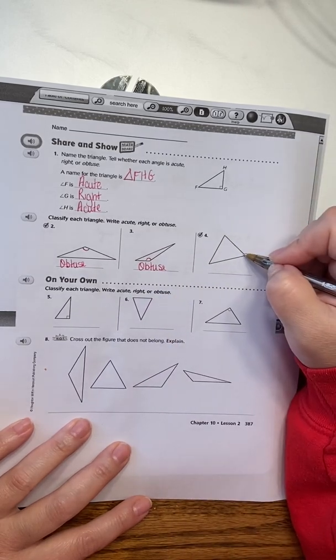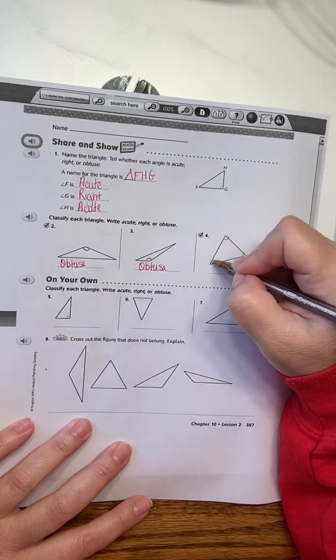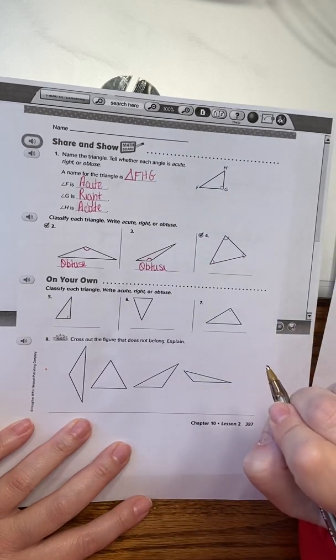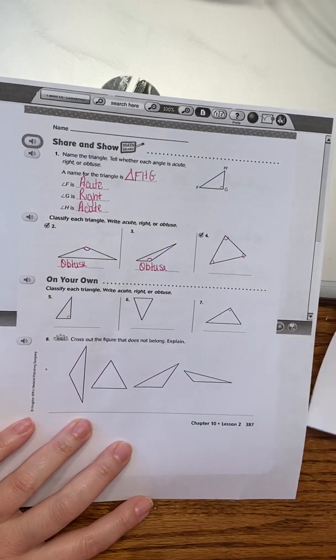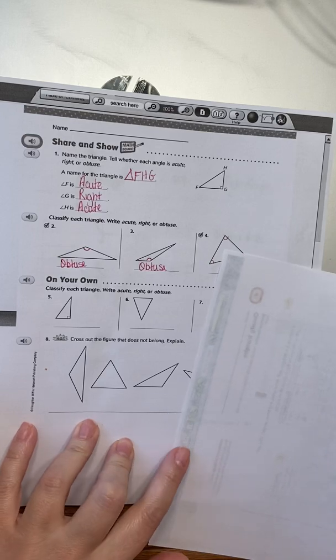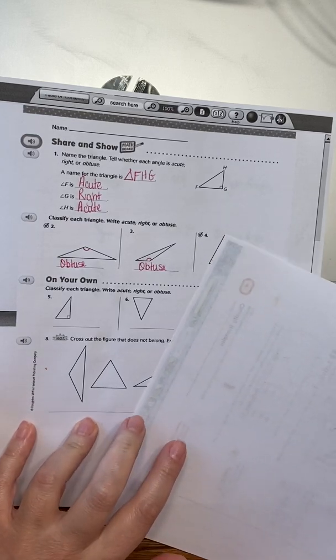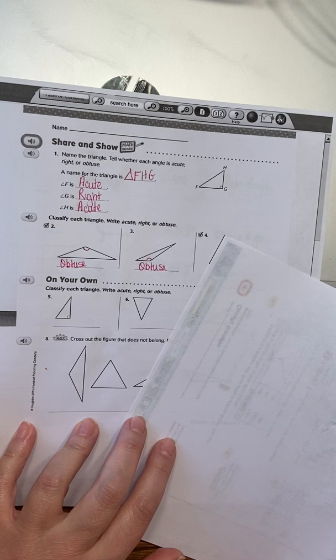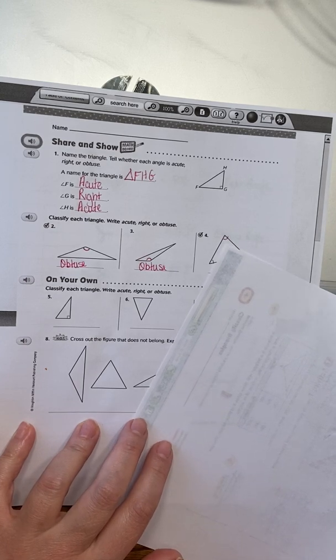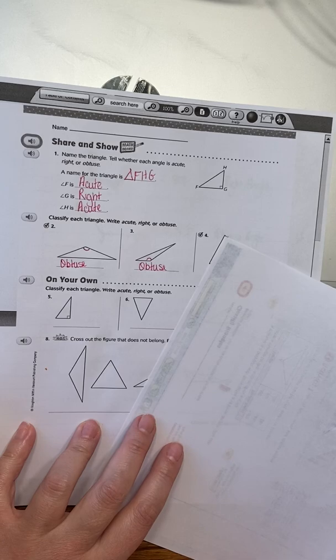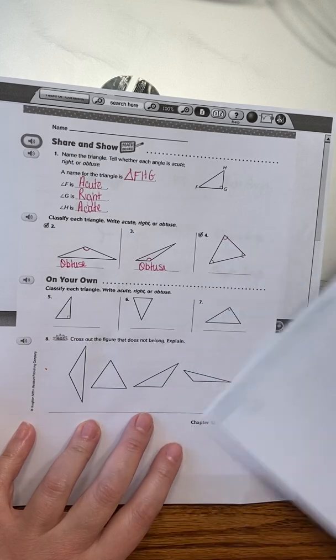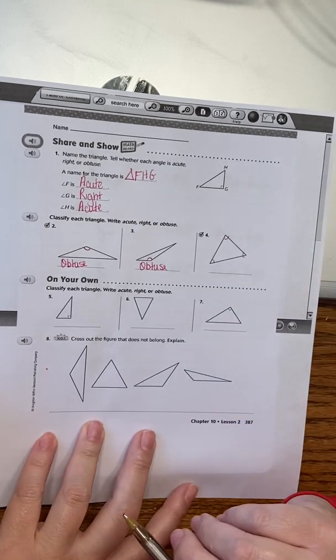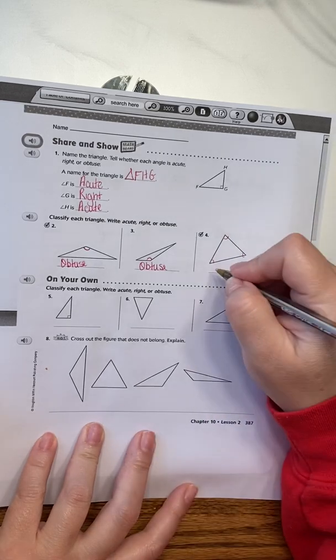Now this one I see acute, acute, acute. And boys and girls, if you're having trouble figuring that out, you could take a piece of paper and line it up. If the angle is smaller than that edge of your paper, you see how it goes underneath the paper? That's not a right angle. So those are all acute angles. It's going to be an acute triangle.